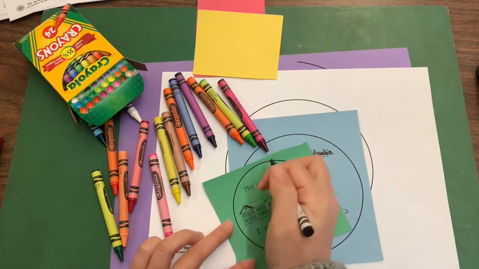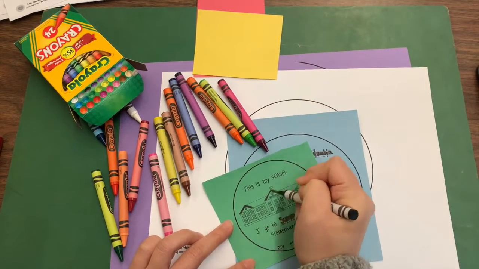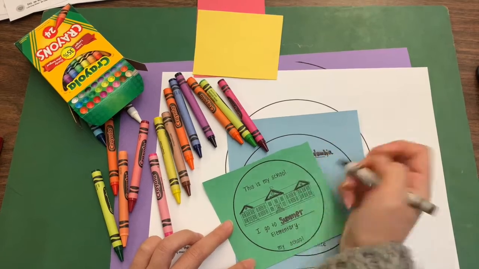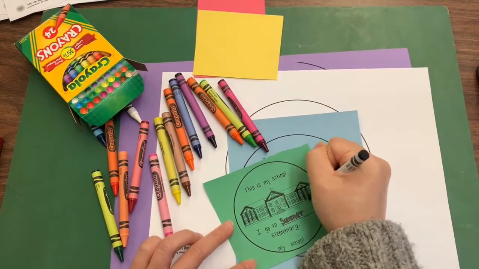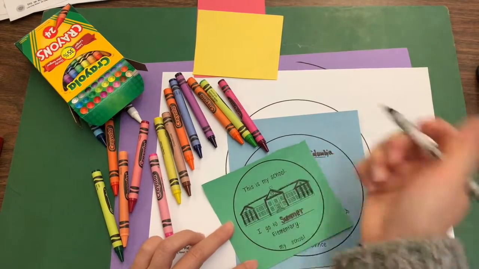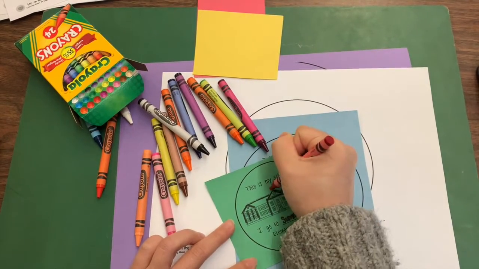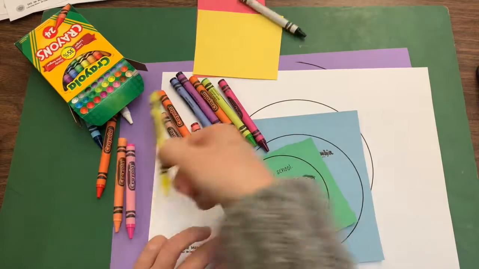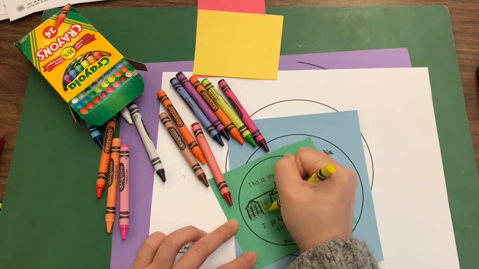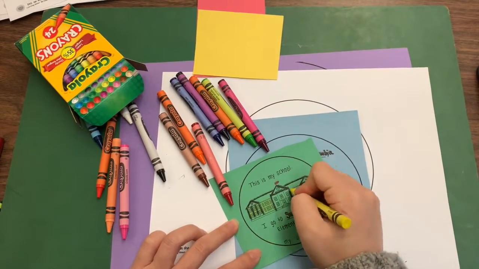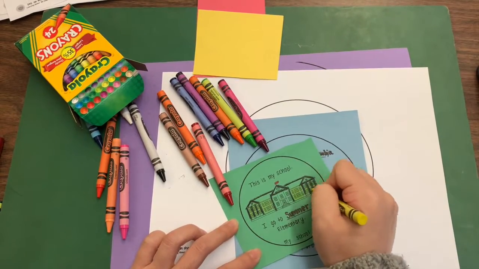For the school here, I kind of just found a picture that could work and added it in there to save time. For a lot of my students, it takes a long time for them to draw, and so I thought this might be a good one for me to just go ahead and put in the pictures so that it's easier for them to just color it in and make it a little more fun.